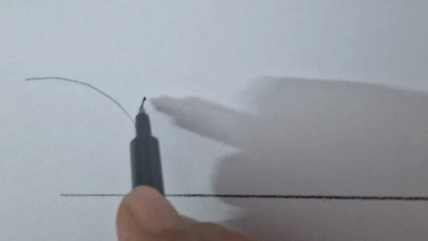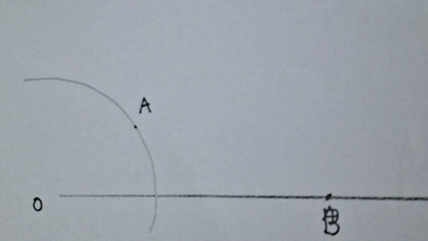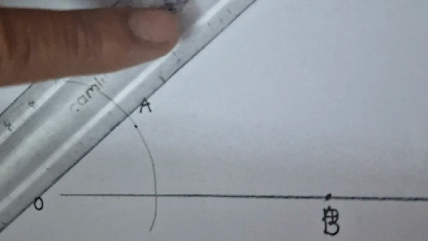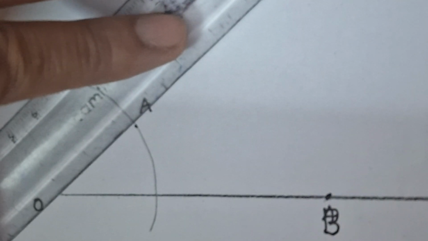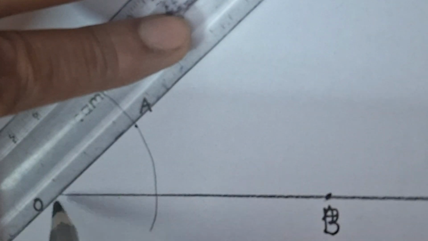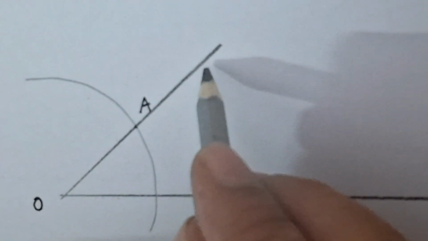Mark a point on this arc. Suppose this point is A, and on the baseline one end point is O and another point on the baseline is B. Now if we join the two points O and A, we get a line OA and it extends up to a point P.